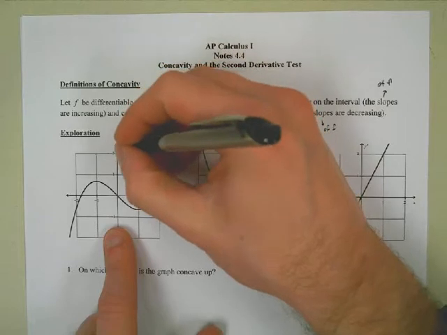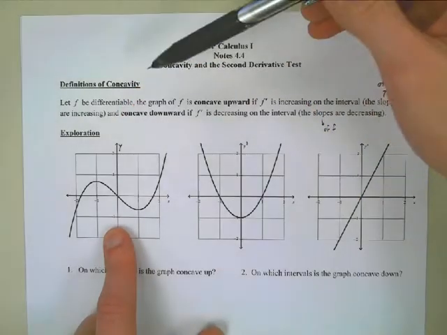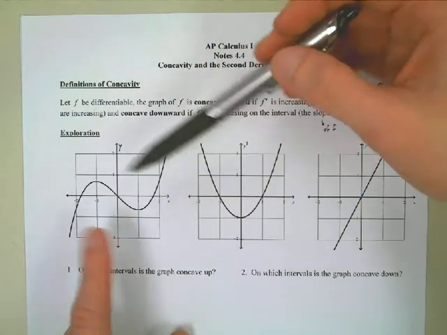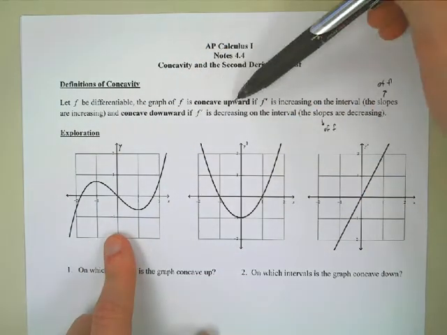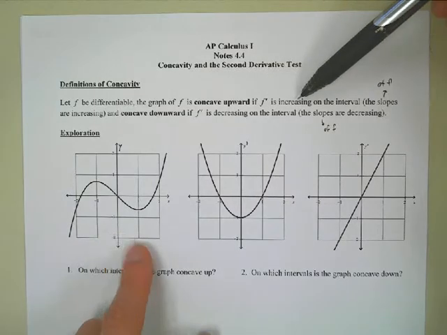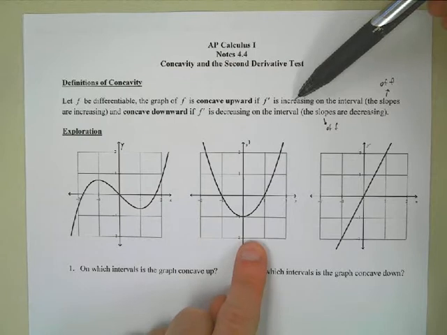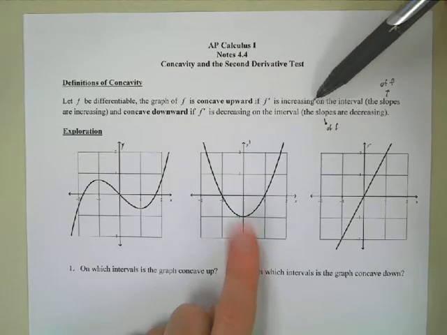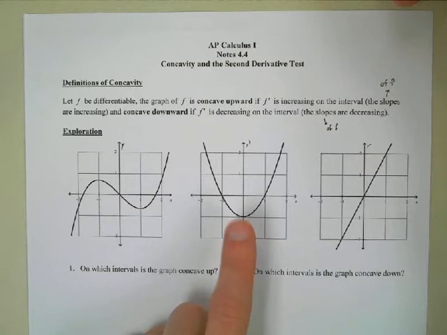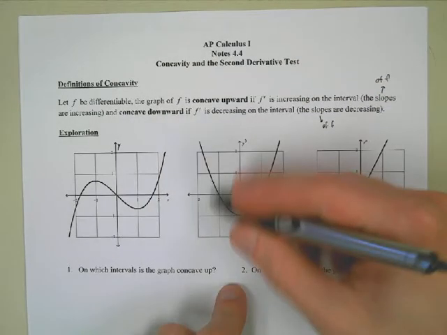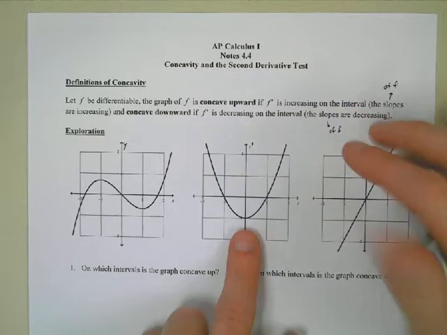It's y, and we want to determine the concavity of this graph. Well, what did we say? Concave upward is if f prime is increasing. So if I want to know where this is concave upward, I have to look at my derivative here to help me. I want to know when is f prime increasing. So where is f prime increasing in this interval? 0 is where it starts to increase. This graph right here, okay? So this graph is increasing from 0 to infinity.